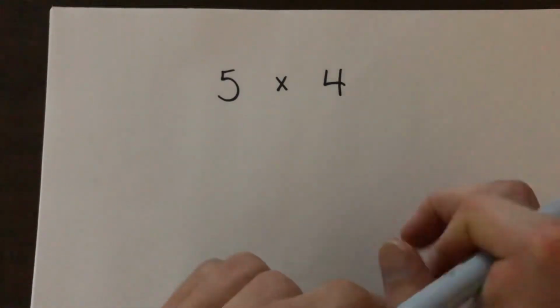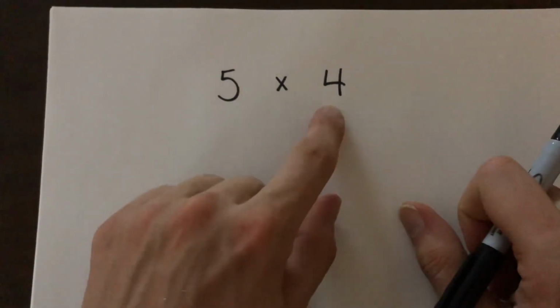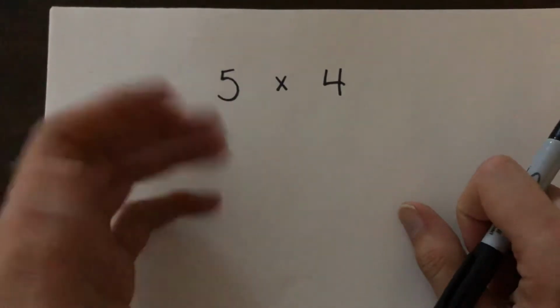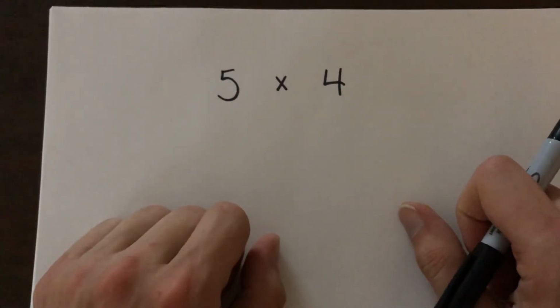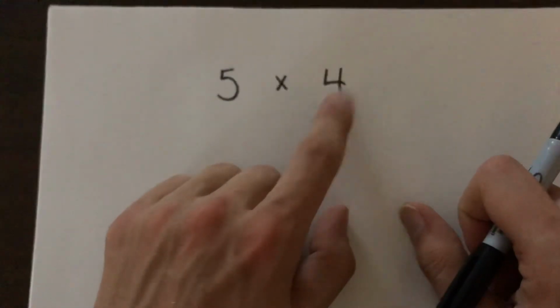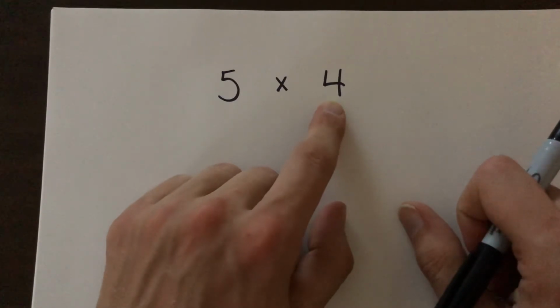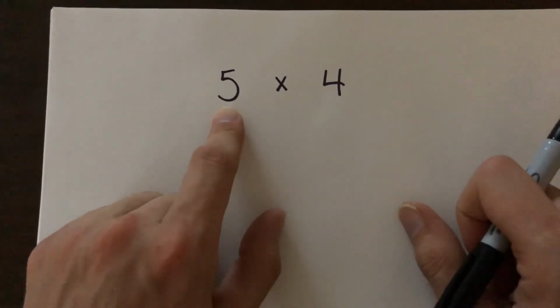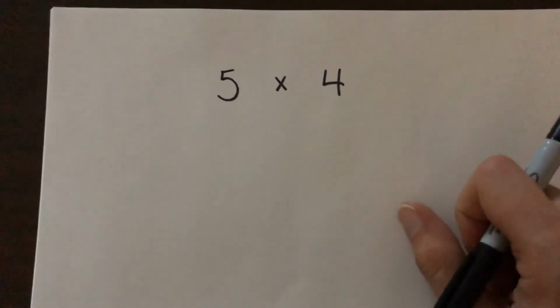Looking at this right here, I've got 5 times 4. How can I write this as a repeated addition sentence? Well, I know I'm going to be repeatedly adding 4s. But how many 4s? That's right. I'm going to be repeatedly adding 5 4s.